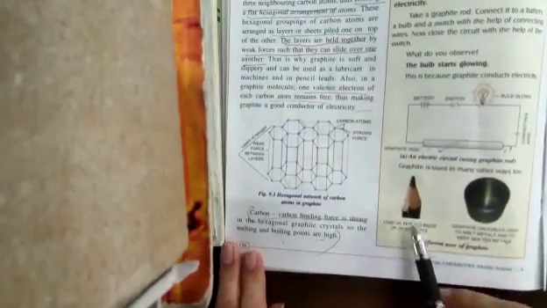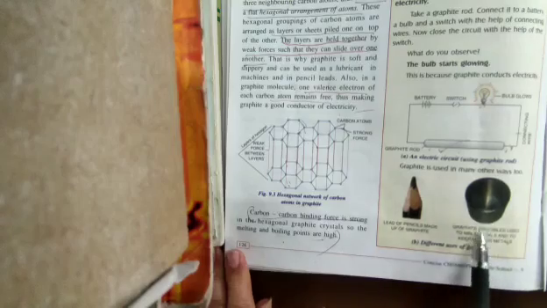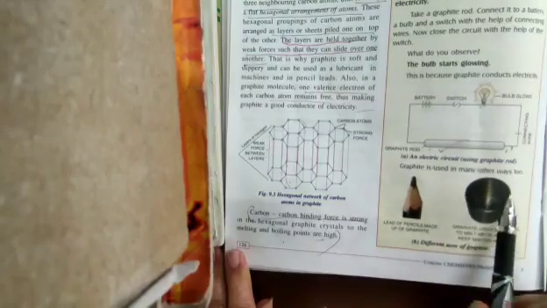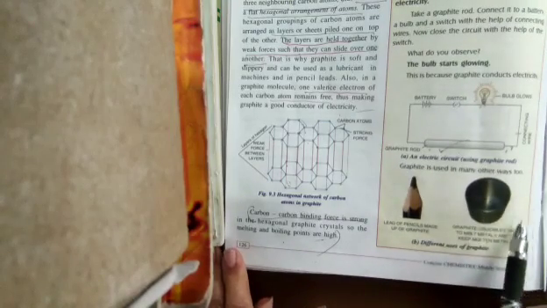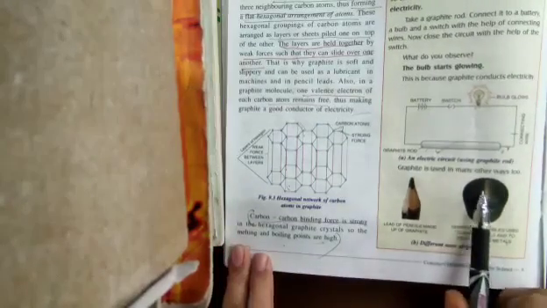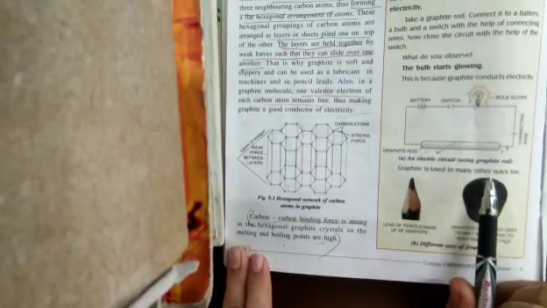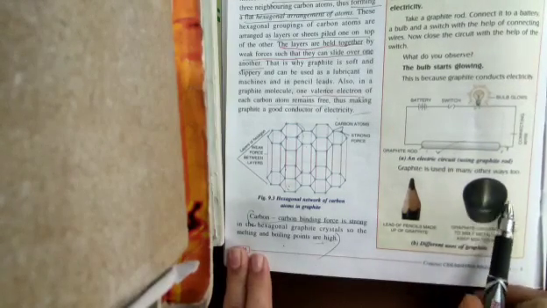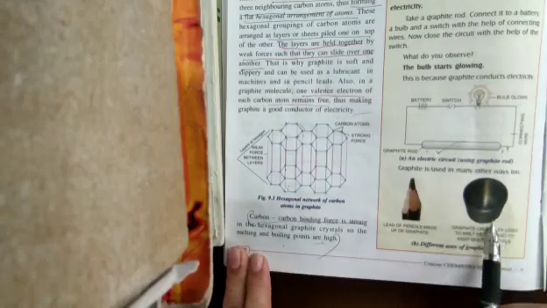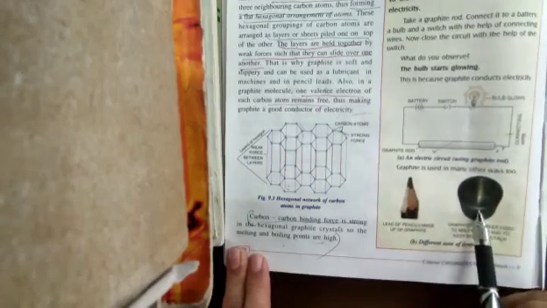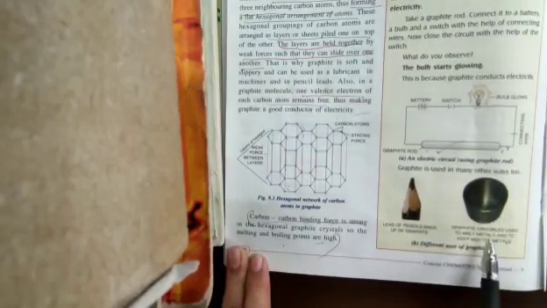Now, pencil lead is made of graphite, and we can also use graphite crucibles. These are crucibles of graphite in which we can melt metals and keep molten metal, because the melting point of graphite is very high, 3700 degrees centigrade. That's why we make crucibles of graphite, and these are used to melt metals.